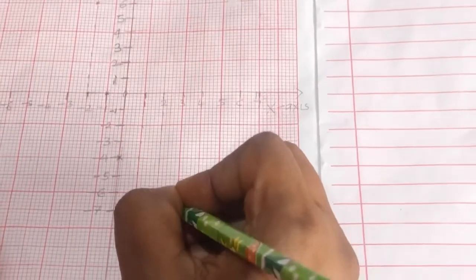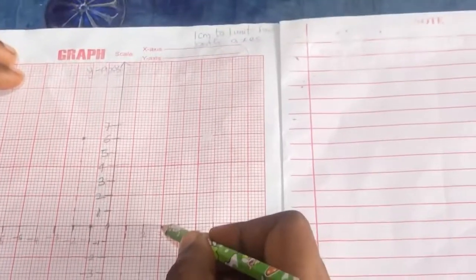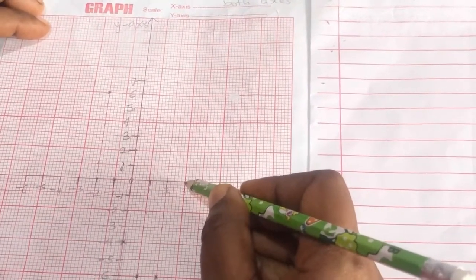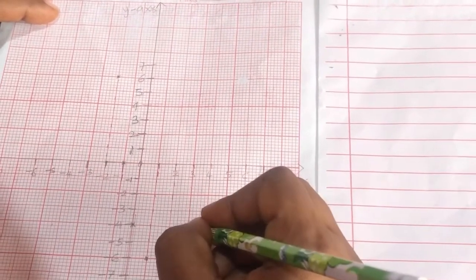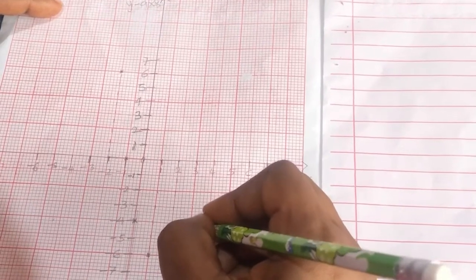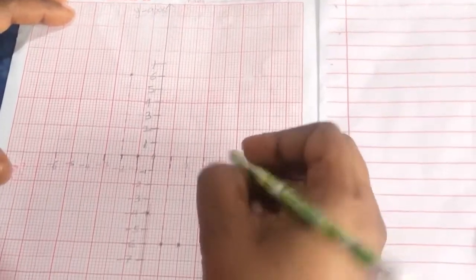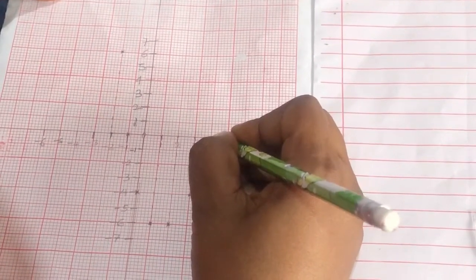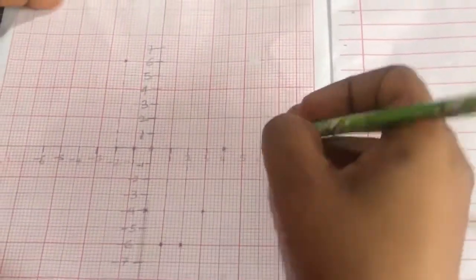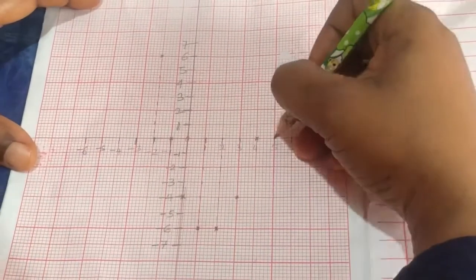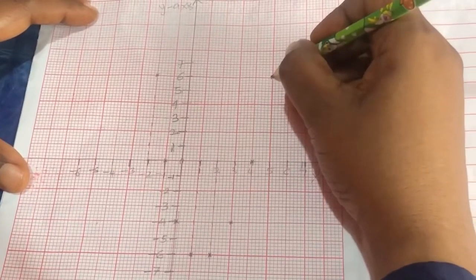So when x is equal to 3, y is equal to minus 4. Here is x is equal to 3, so trace it to y is equal to minus 4. So here is the place. You asterisk it exactly on that point. When x is equal to 4, y is equal to 0. So this is the place. When x is equal to 5, y is equal to 6. So x is equal to 5, we trace it up and meet when y is equal to positive 6. And here is the place.